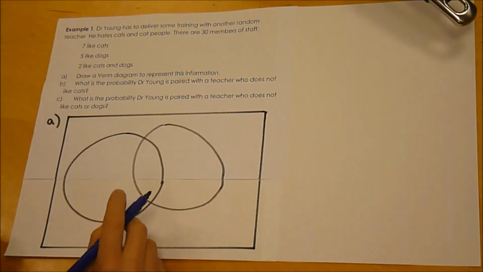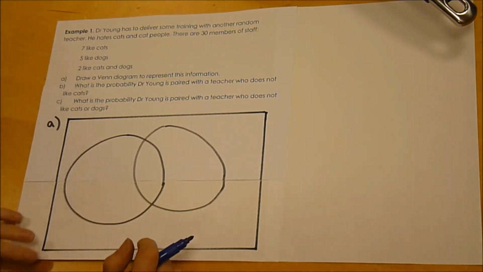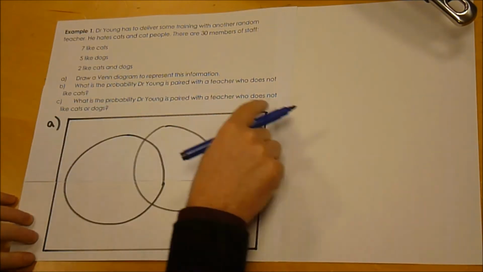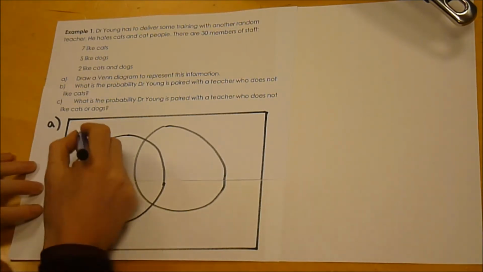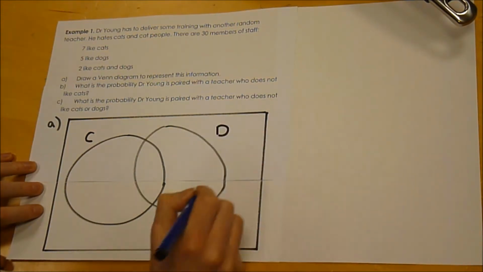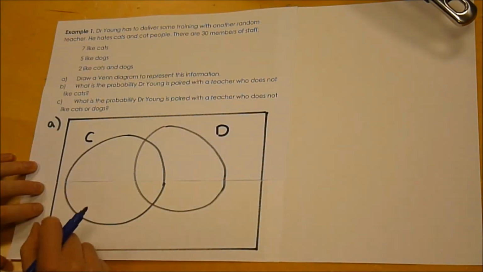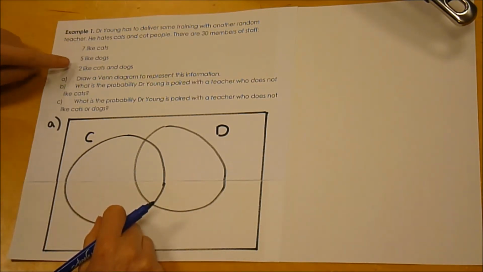I hate them. Okay, let's look at example 1 then. So we're going to use a Venn diagram to help us answer these questions on probability. I've already drawn the Venn diagram, and as you can see I've drawn a box around the outside. That's really important. So this question is all about cats and dogs, so let's label one of our circles C for cat and D for dog. Now with Venn diagram questions you should always start right in the middle, and that is going to correspond to the last piece of information.